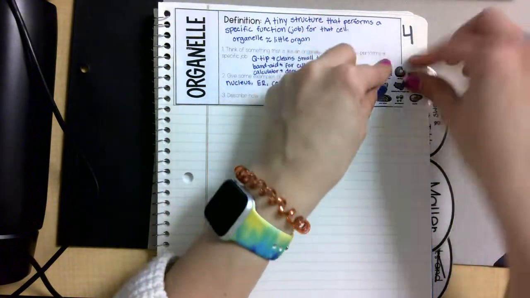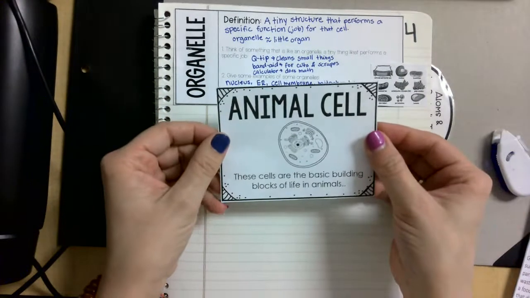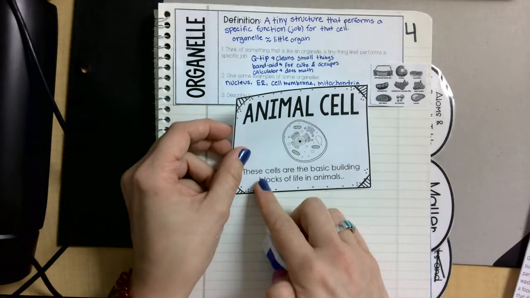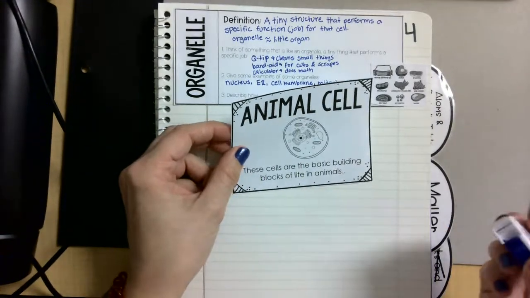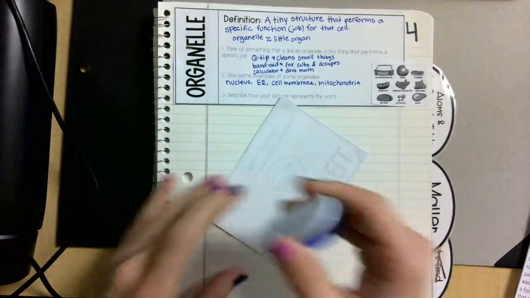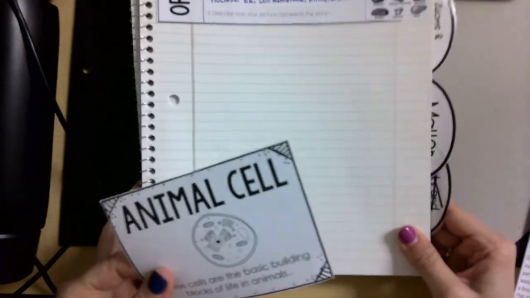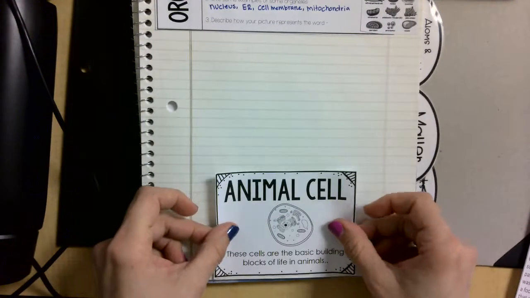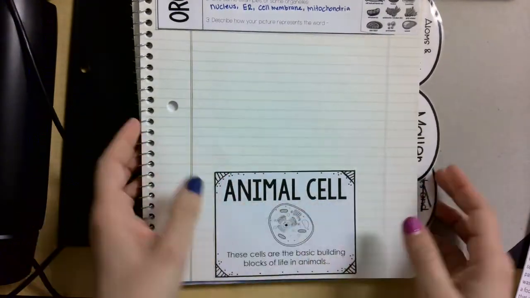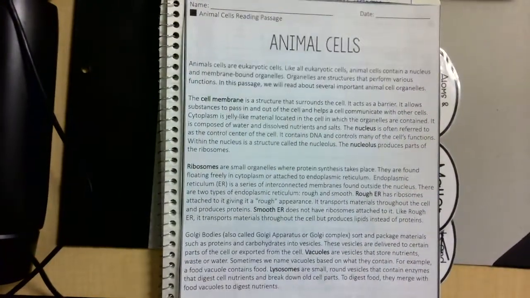Okay. The next thing is this guy. Animal cell. So animal cell, these are the basic building blocks of life in animals. So you're going to go ahead and get that glued in all the way at the bottom of the page in the middle. So if you have your notebook, just get that glued in right there. It's going to get covered up, but that information will still be there, and that's important.